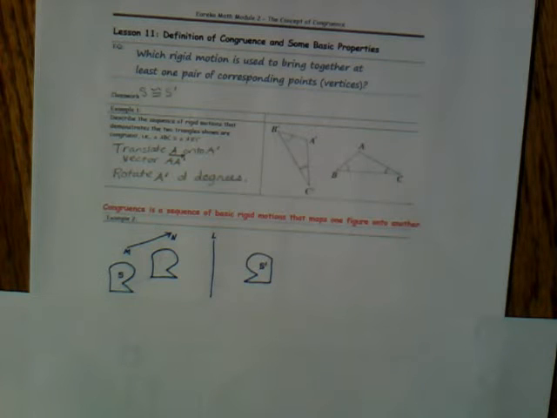After these two rigid motions, we have shown that triangle ABC is congruent to triangle A'B'C' through a sequence of a translation followed by a rotation. Notice that only two rigid motions were needed for this sequence.